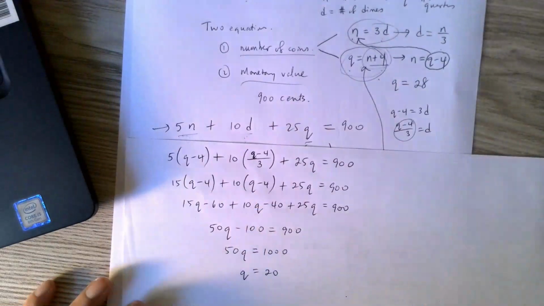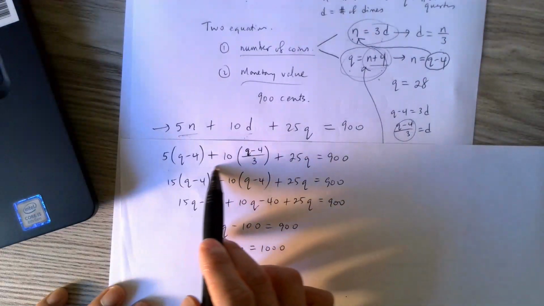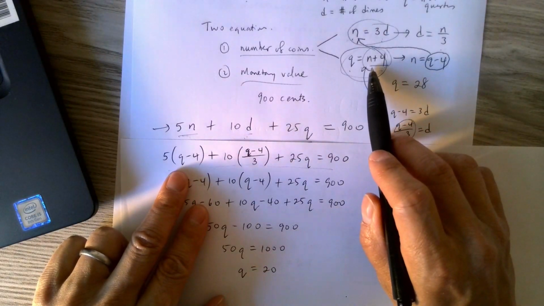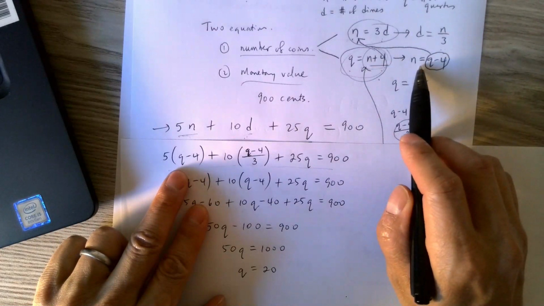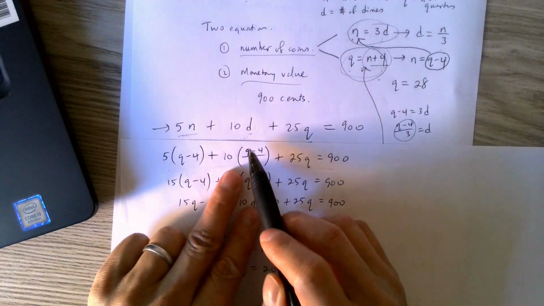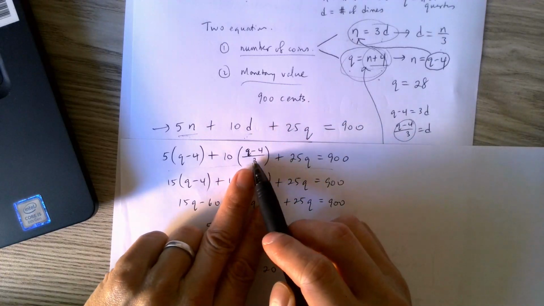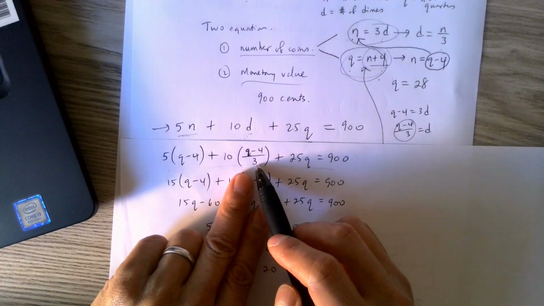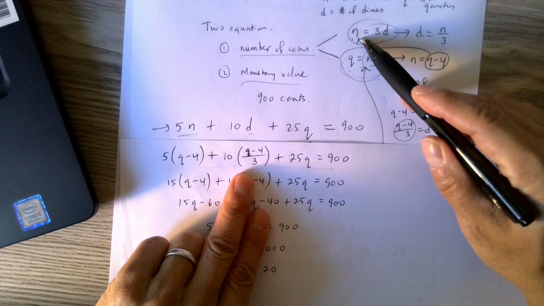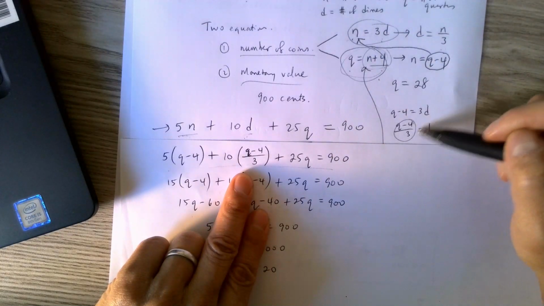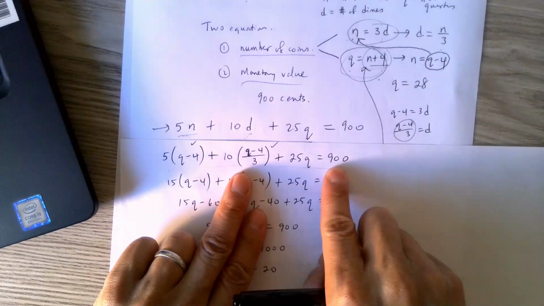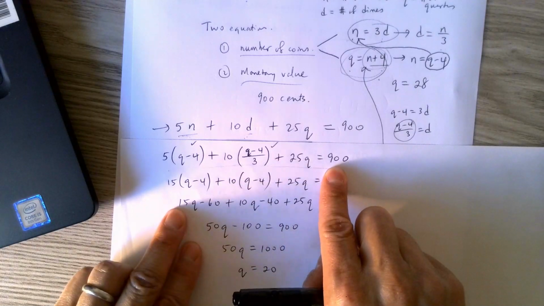Okay, so we're going back to here. I know that's correct. So maybe something happened here in the substitution. So I go back to my helper equation. Does n really equal q minus 4? Yes, it does. So that was correct. Then I go to my 10d. Does d really equal q minus 4 over 3? Put q minus 4 here. Divide by 3. Yes, it does. I'm going to put a check mark here, check mark here. 25q didn't change. 900 didn't change.